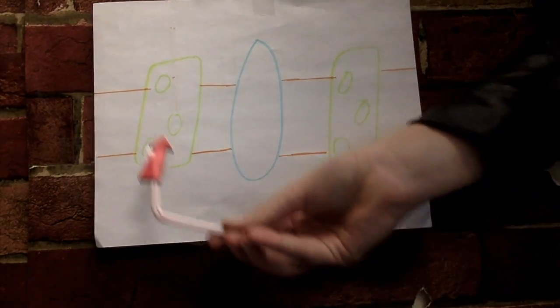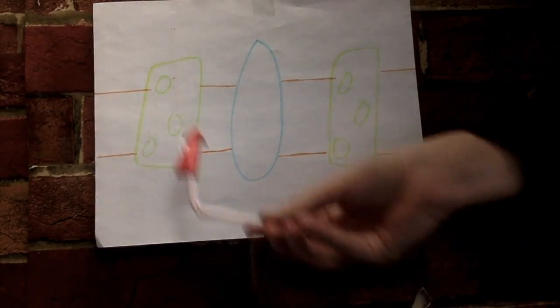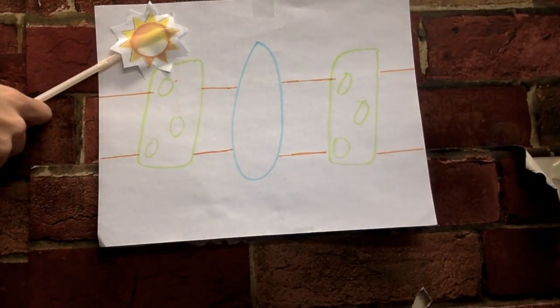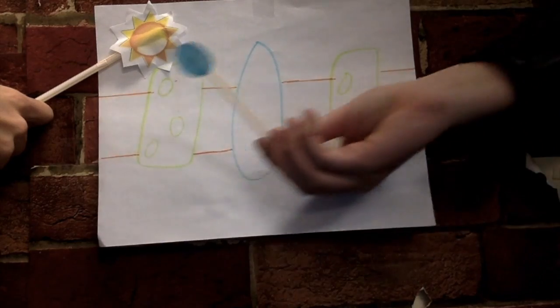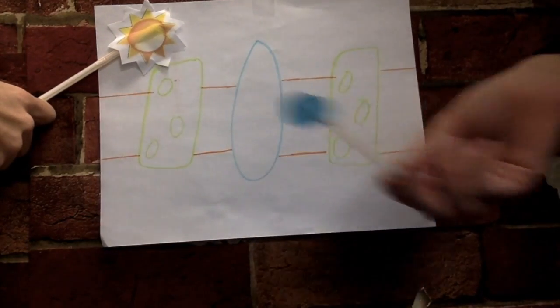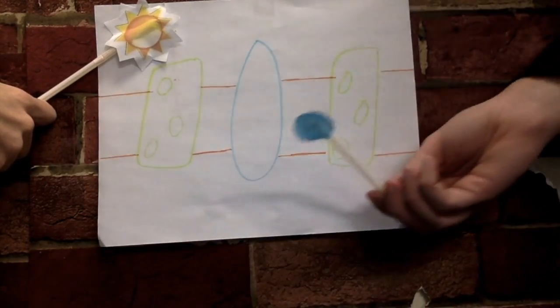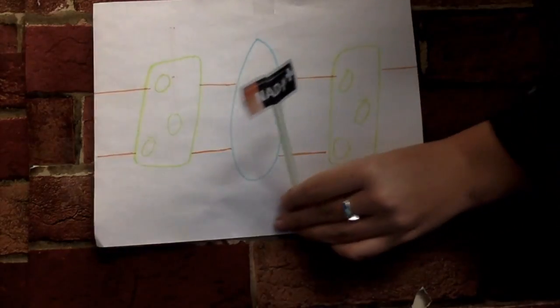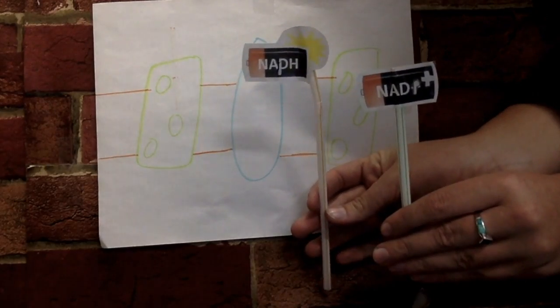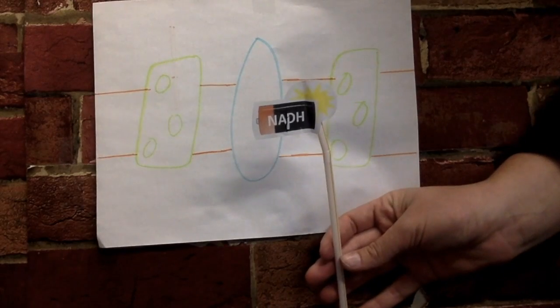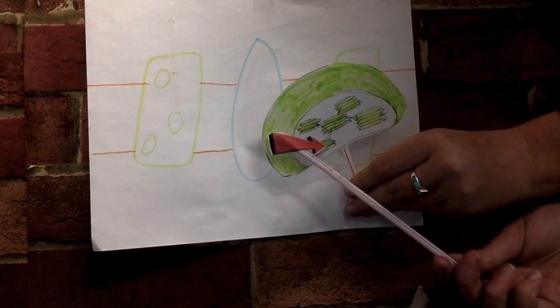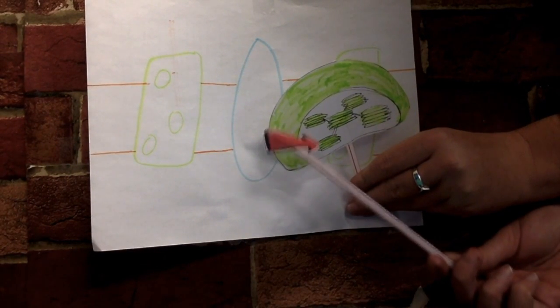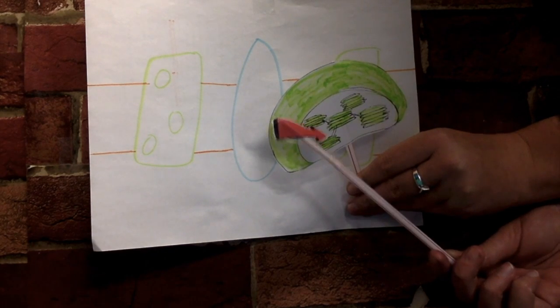This takes place in the thylakoid membrane, which is an outer layer surrounding a thylakoid. Inside the membrane, chlorophyll absorbs light energy and excites electrons, which generates energy. The remaining electron is caught by NADP+. This becomes NADPH. Thylakoids, when stacked on top of one another, form a granum structure.